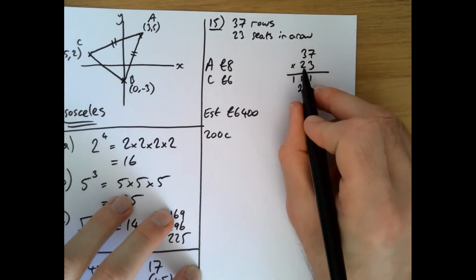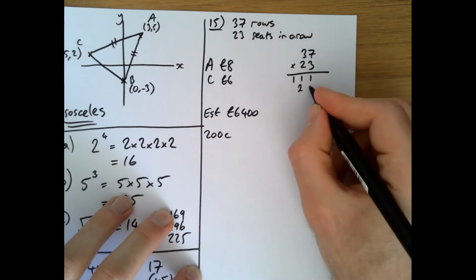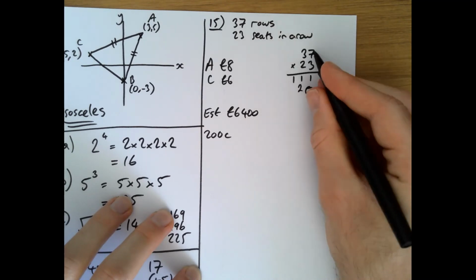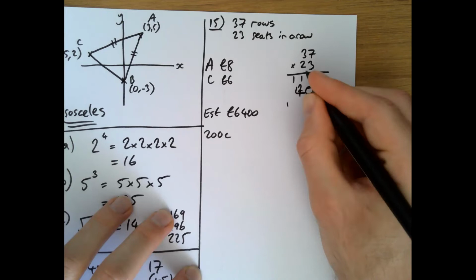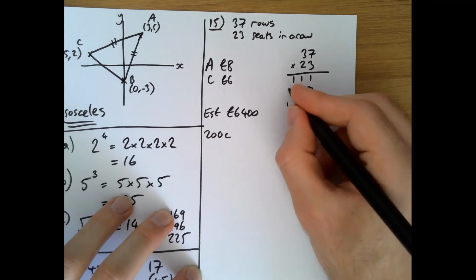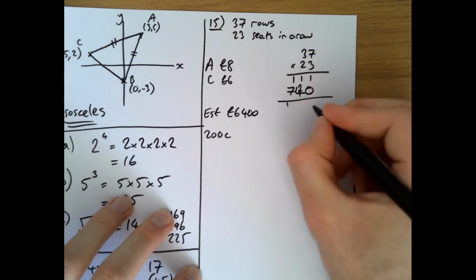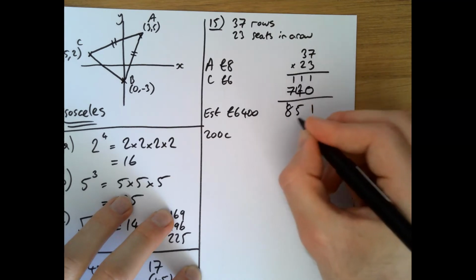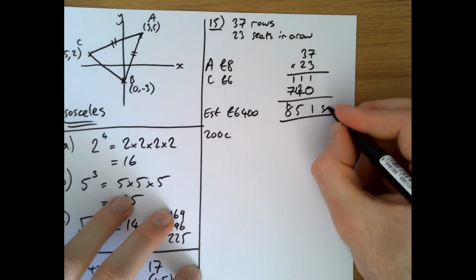Now we're multiplying by the tens column. I'm going to put my 0 as a placeholder. So 2 times 7 is 14. 2 times 3 is 6. Add the 1 is 7. And then we add these together. So you should have, hopefully, 851 seats.